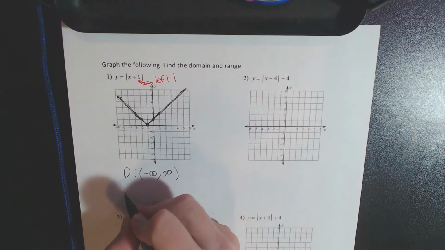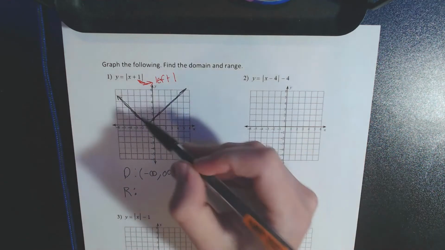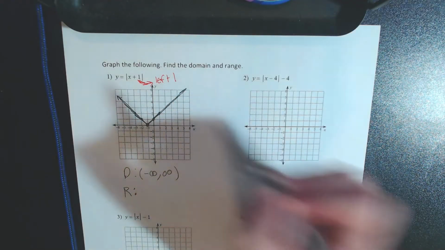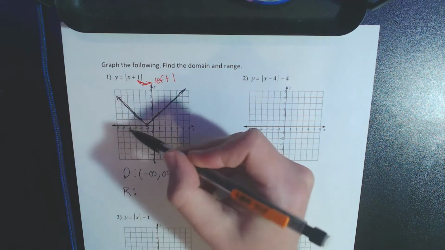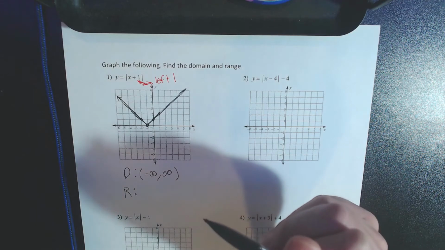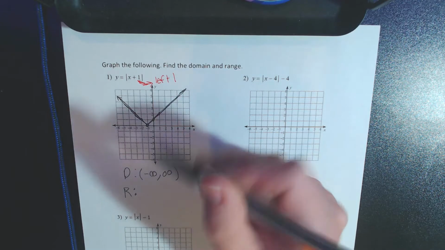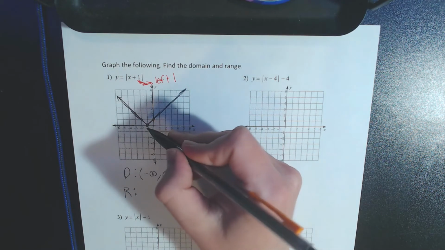Let's look at the range. That one won't quite be though, because your absolute value is always that V, so it's always going to have a bottom to the V. Kind of like the vertex of the quadratic. So what's the range of our function? Well, those are the y values.